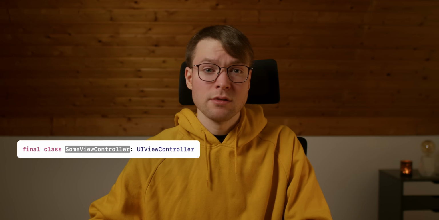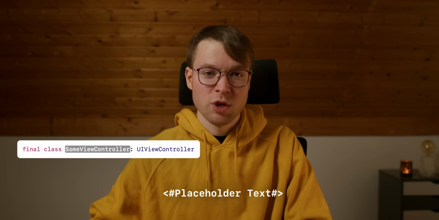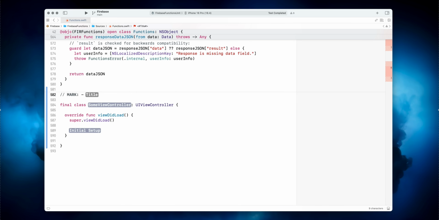Oh, and by the way, if you want to use placeholders like this, all you gotta do is type this character sequence. I personally have snippets for a few common constructions which are not available in Xcode autocomplete. Section marks and coding keys are among my most used ones.